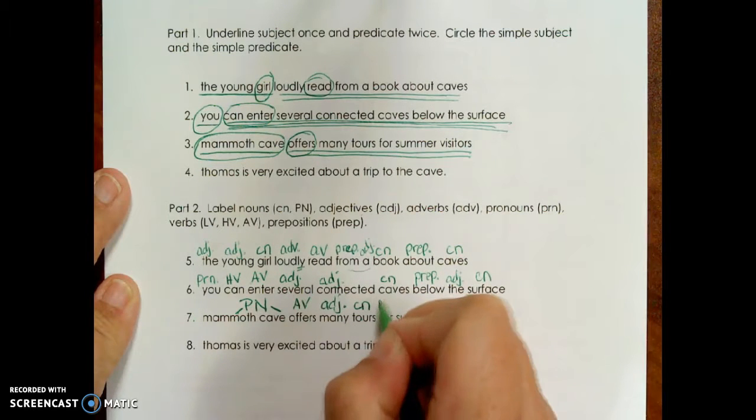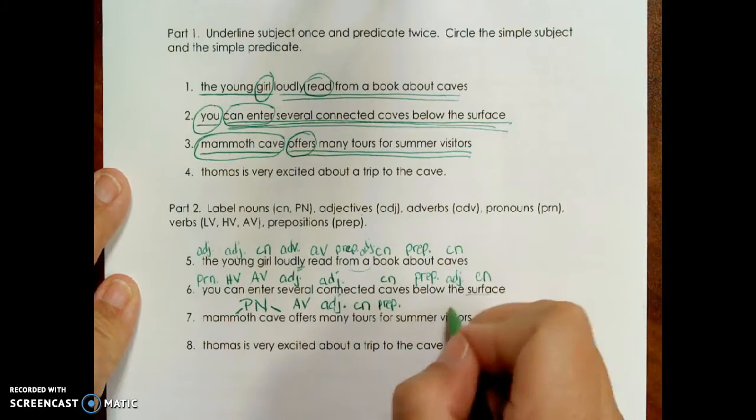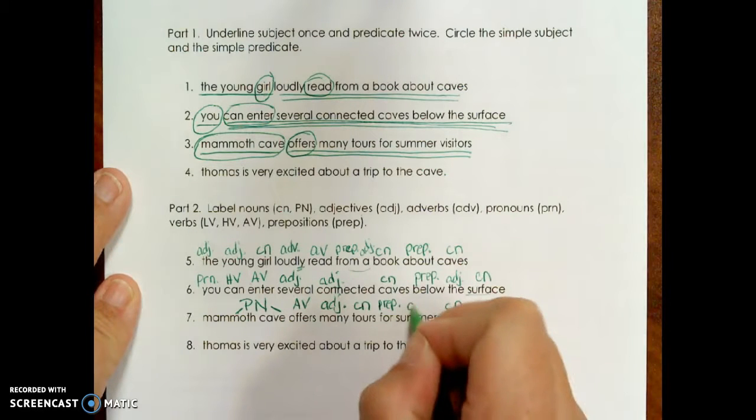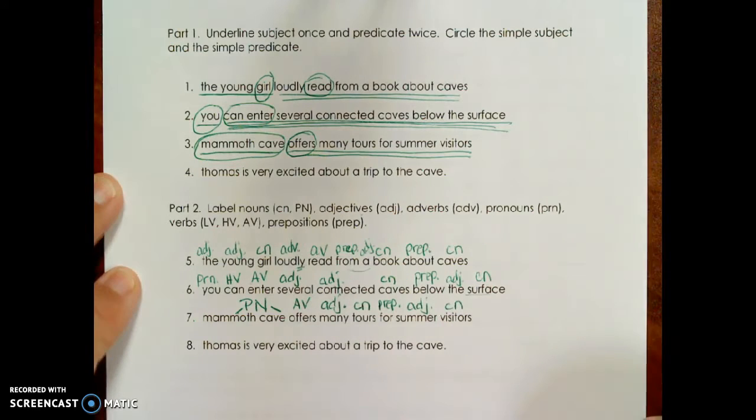For is a preposition. I know it's a preposition because it's followed by a noun. The noun of the object is visitors. Summer is describing which visitors or what kind of visitors, the ones that come in summer.